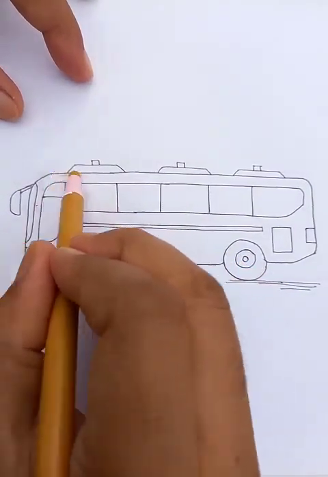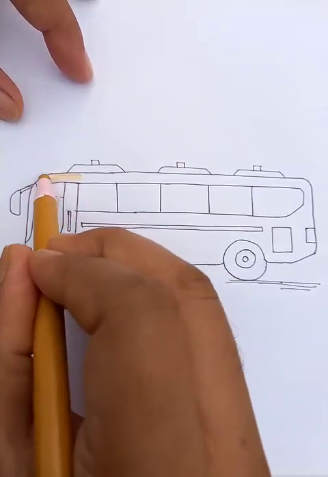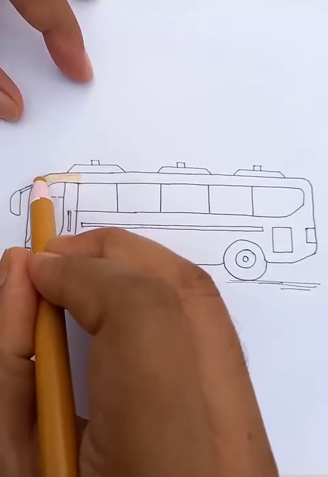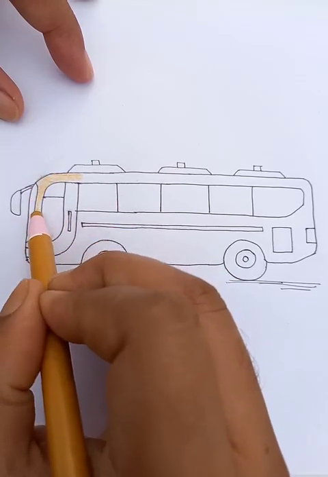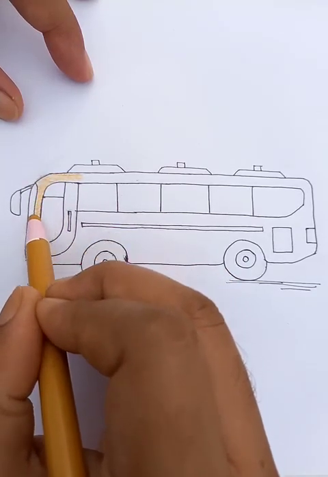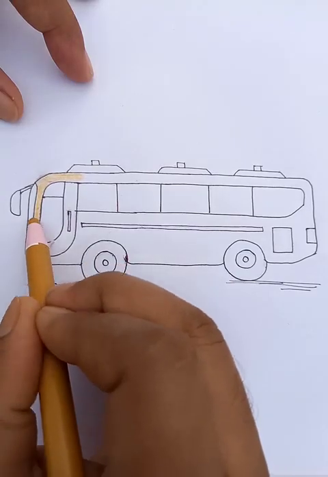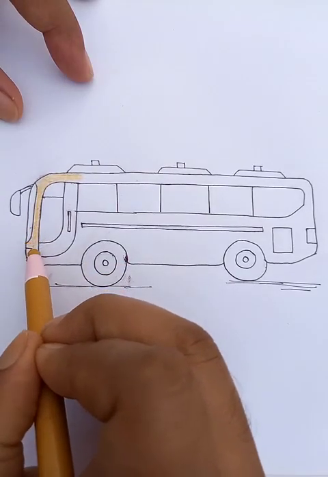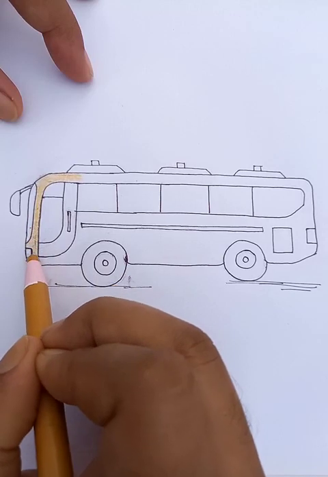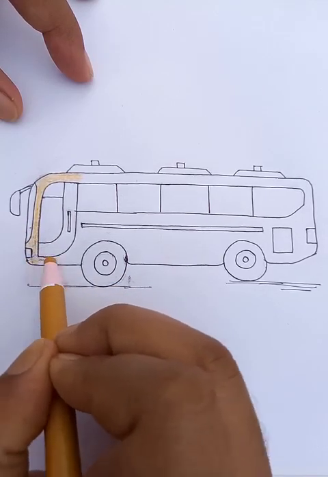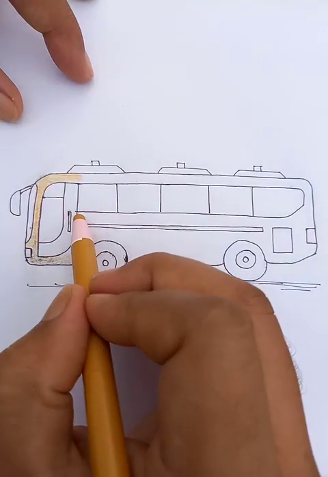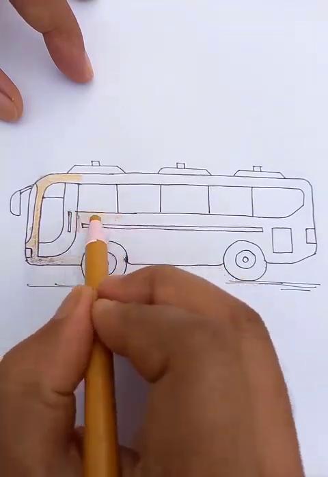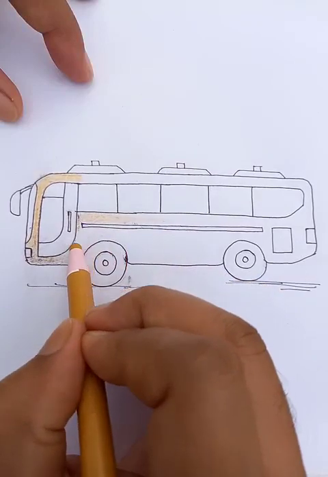First we color the border lines of the outside surface. As you know, we are seeing the bus from the side, so we only color the main structural body. As you see, I'm drawing right now. So we try to put the same color shades here.